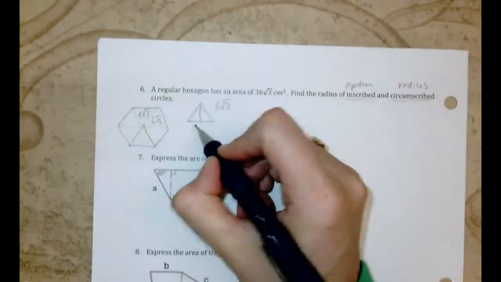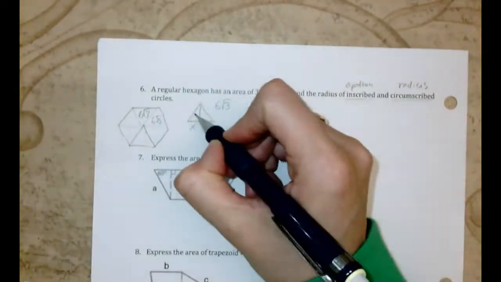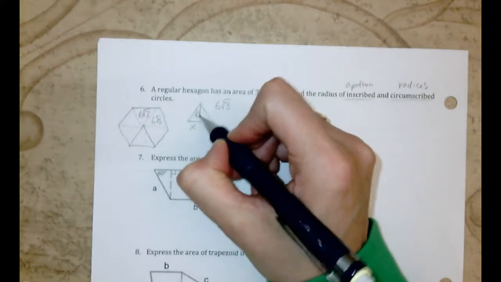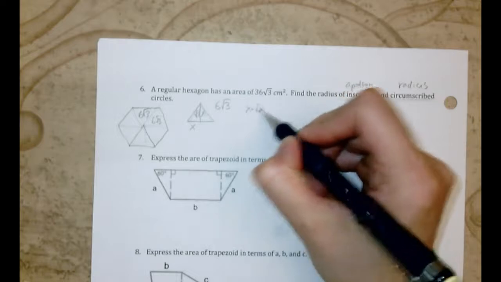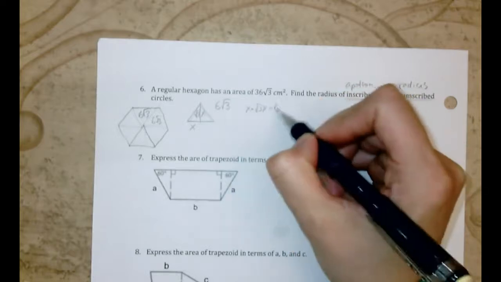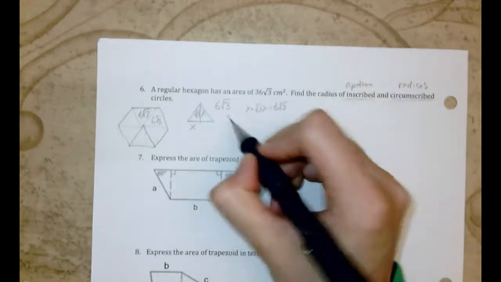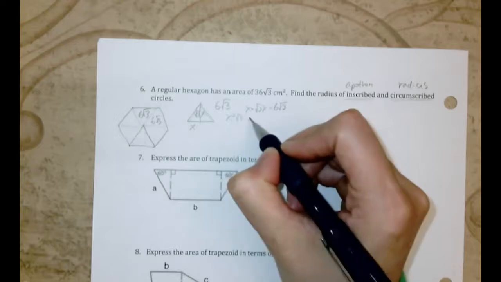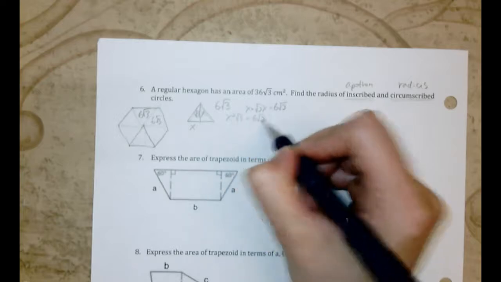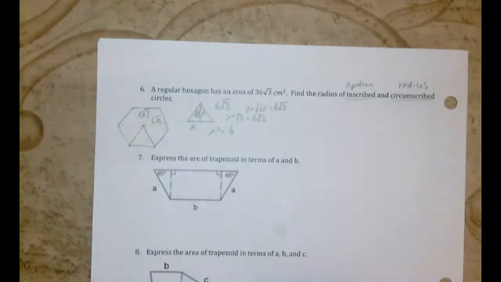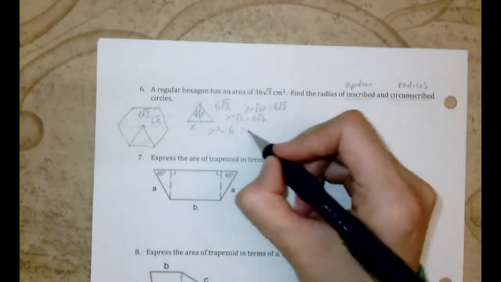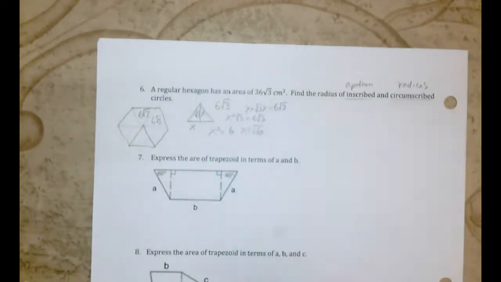So again, you can do it two ways. You can call this x, then this is √3x. So the area of this triangle is x times √3x, that's x squared √3 equals 6√3. √3 cancels, x squared is 6, so x is the square root of 6.